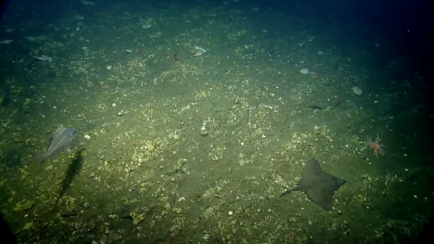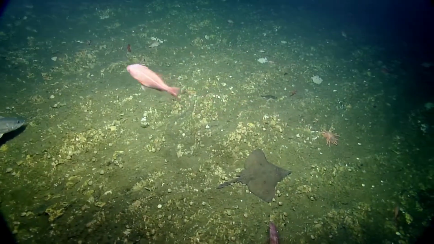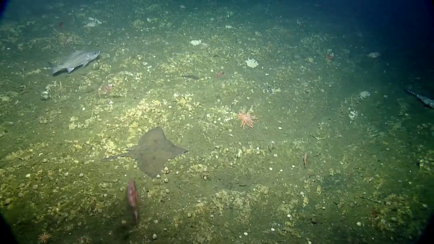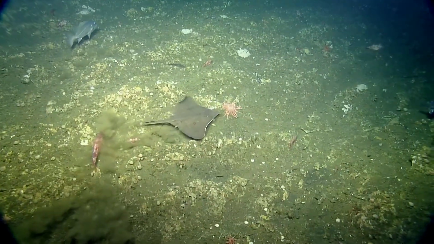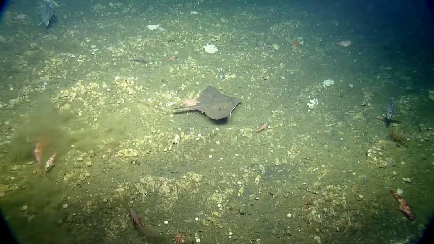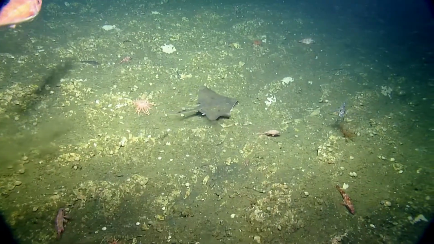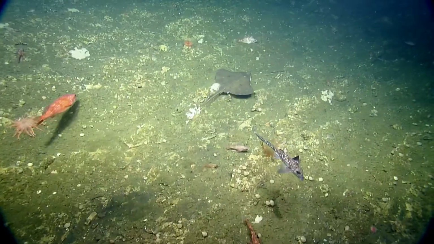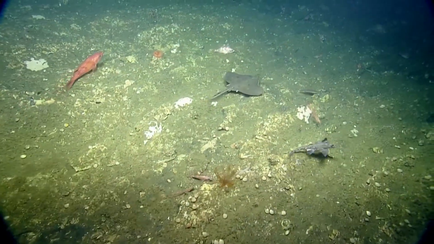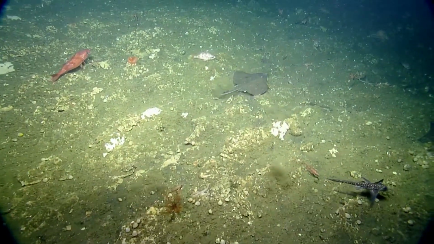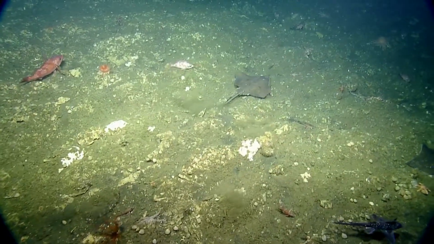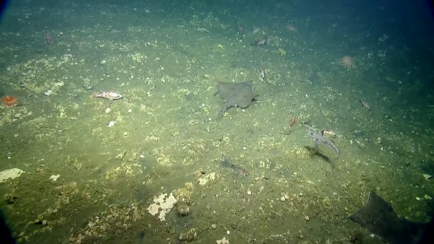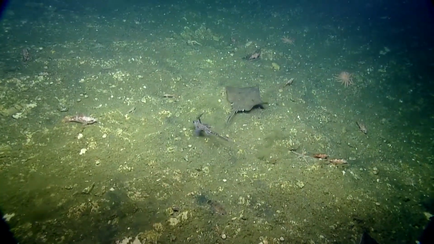No. I think that's correct. Yay! A ratfish. Yeah, the smaller fish are harder to see when they stand still.